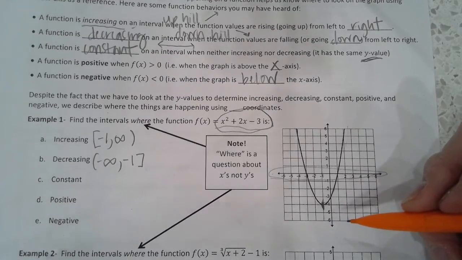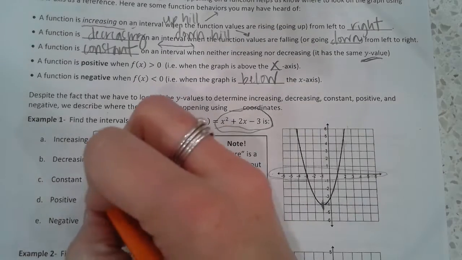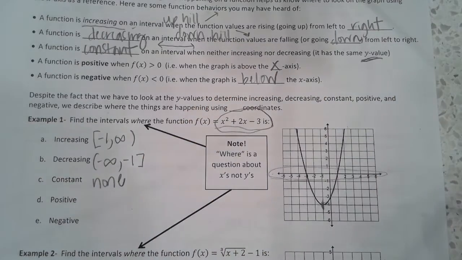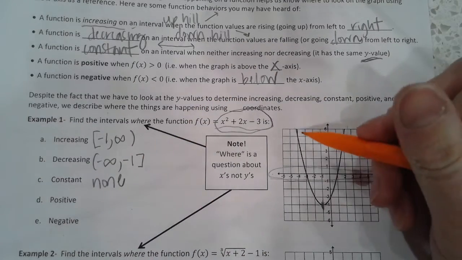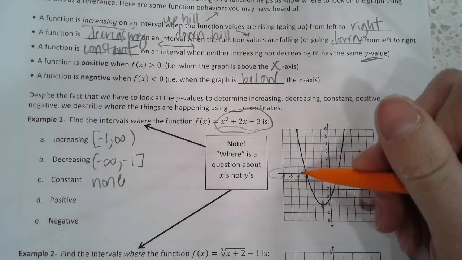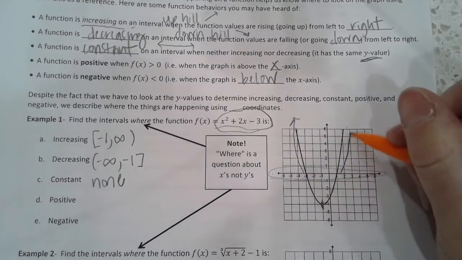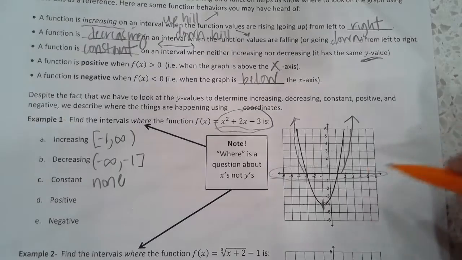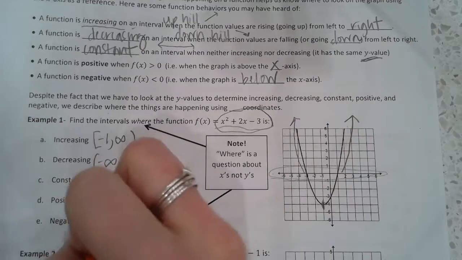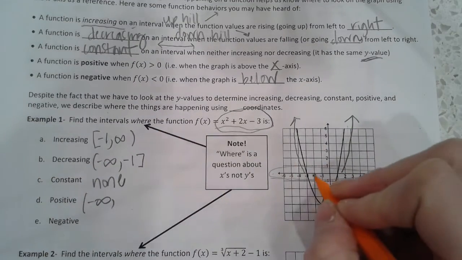So for constant, we don't have a constant. Positive, the graph is above the x-axis here, and again above the x-axis there. So from negative infinity to this guy, -3.